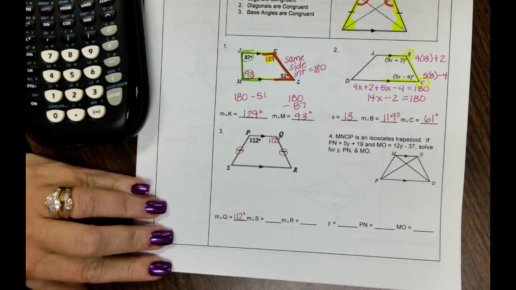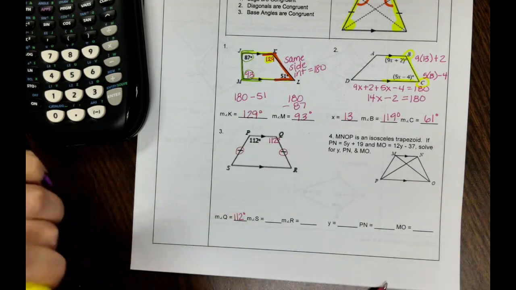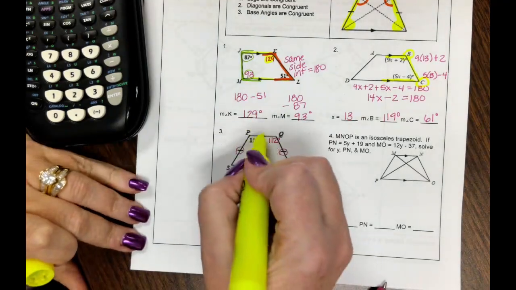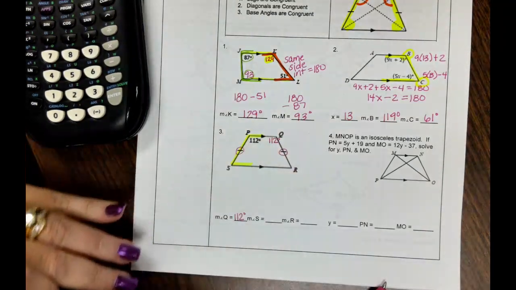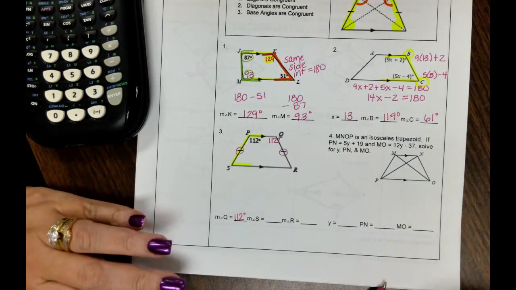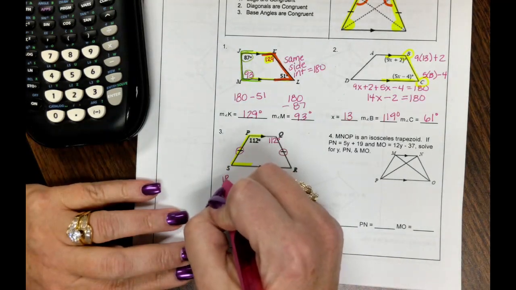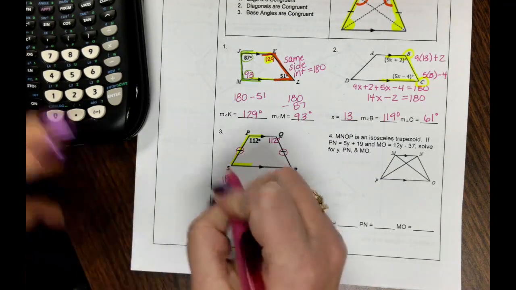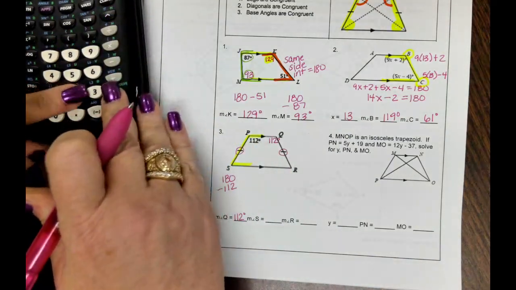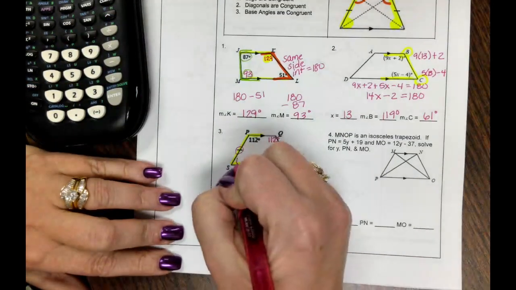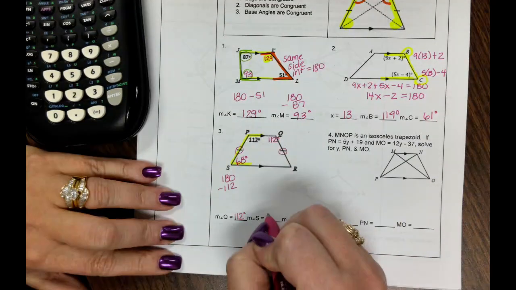Then I need angle S. Well, I have to figure out how to get there. I'm going to travel this transversal between those parallel lines. Those are consecutive interior angles, or my same side supplementary angles. And so I can take 180 and subtract 112 and get that angle S is 68.